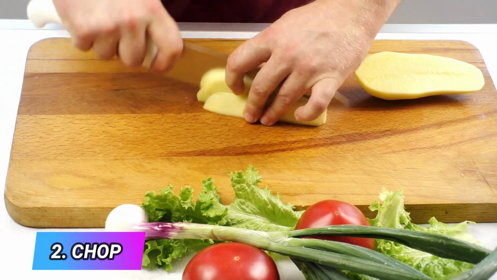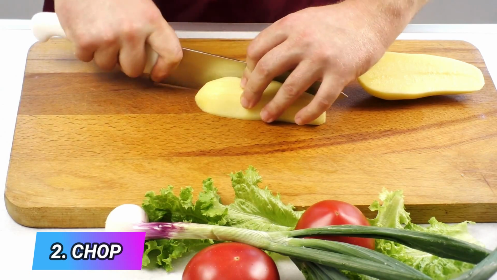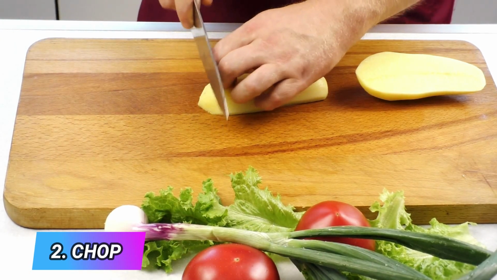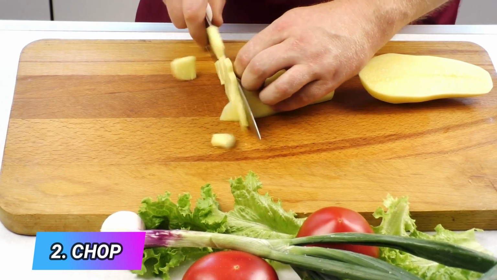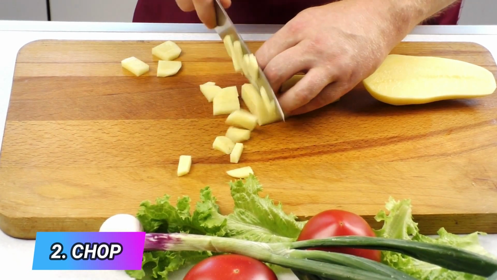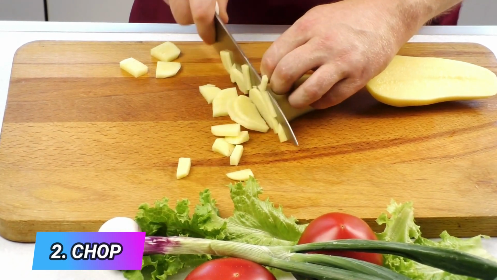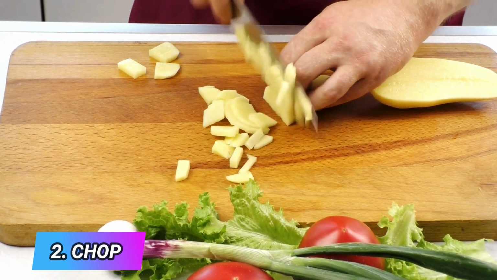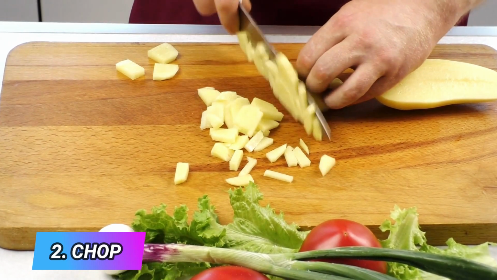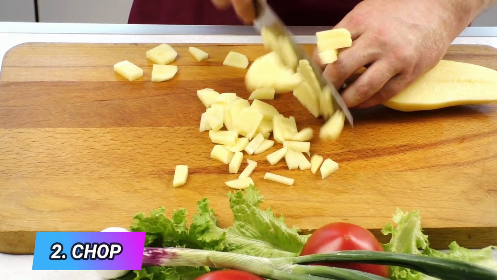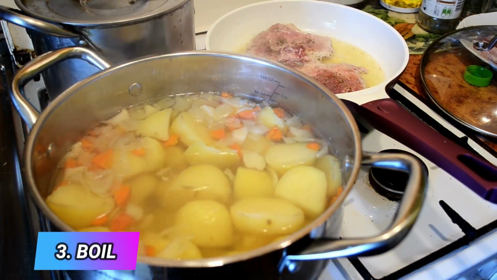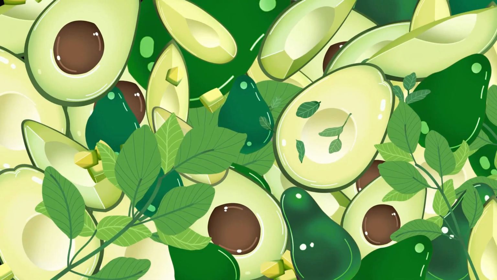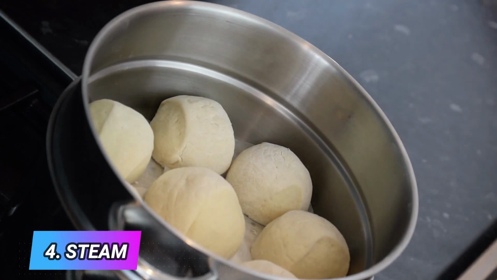Chop. The difference between chop and cut is when you use to chop, you cut the object into tiny pieces. Boil. Steam.